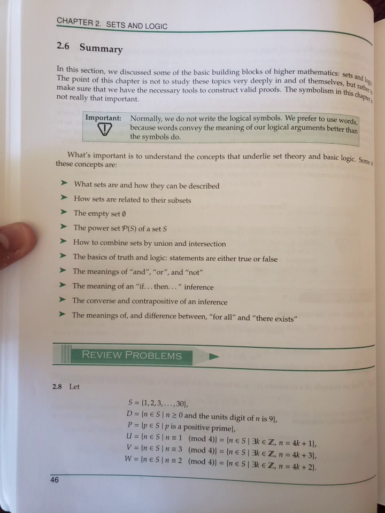Okay, and we have a nice summary here for what we learned today. We've learned about these concepts of set theory and basic logic. We've learned about what sets are and how they can be described, how sets are related to their subsets, the empty set, the power set of a set, how to combine sets by union and intersection, the basics of truth and logic, statements are either true or false, the meanings of and, or, and not, the meaning of an if-then inference, the converse and contrapositive of an inference, and the meanings of and difference between for all and there exists, okay?